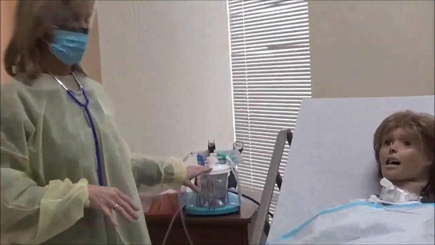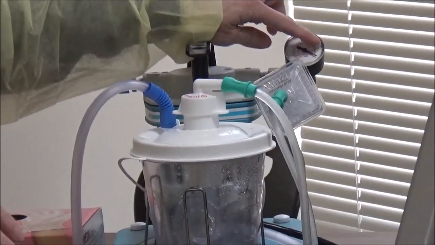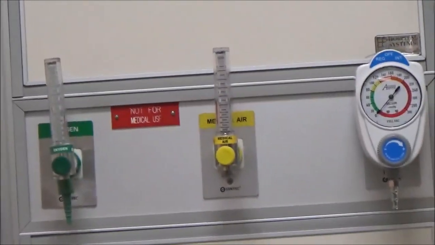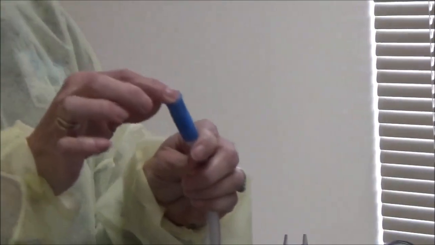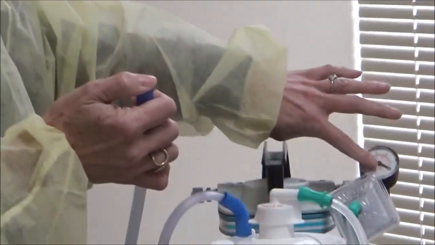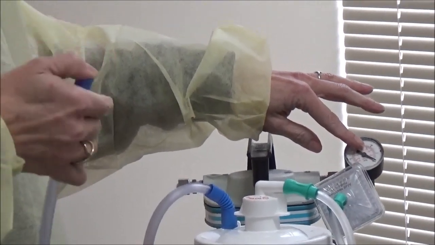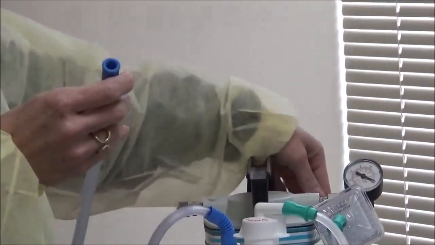I'm going to go ahead and check my suction equipment. Now, this is a portable suction, so for this, my suction settings on portable should be between 5 and 10. If it were a wall suction, then those settings are going to be between 120 to 150. But this is a portable suction, so in order to check the suction, I'm going to turn the machine on, and I have to occlude the end of the suction catheter to see what the maximum pressure is currently set at. I don't want to apply too much suction because that can cause trauma to my client. So I can occlude the end or I can pinch it off. So I'm going to turn the machine on.